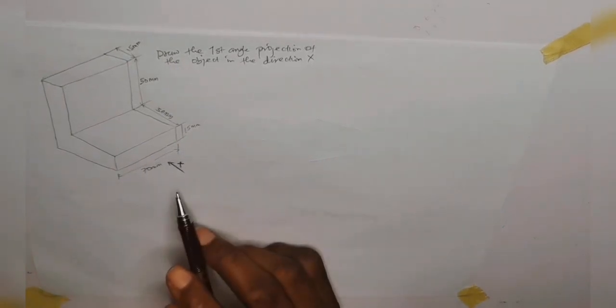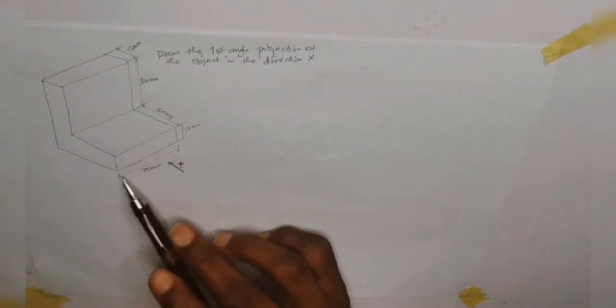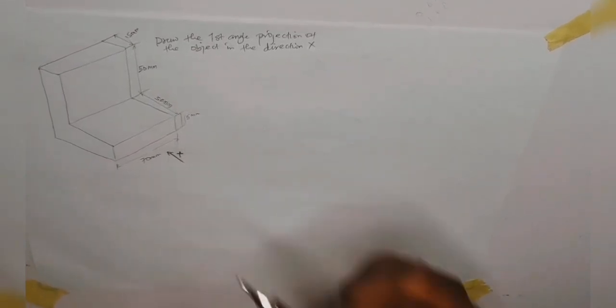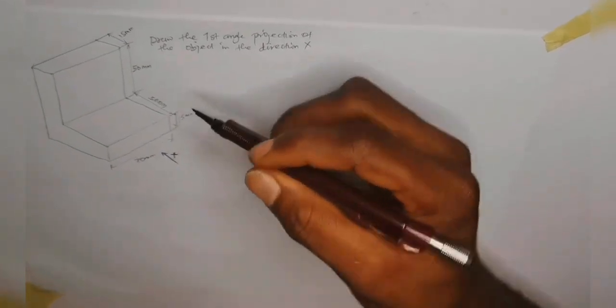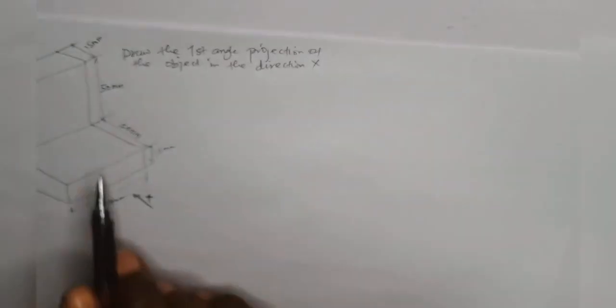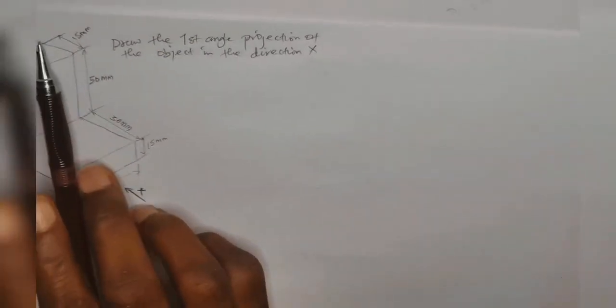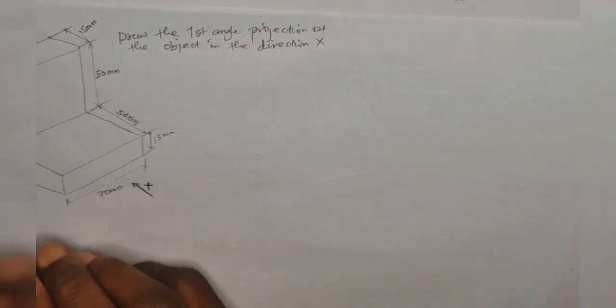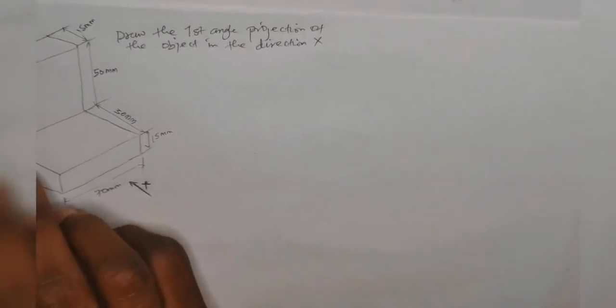And if you look very well, from here to here is 70 millimeter, here to here is 15 millimeter, then here to here is 30 millimeter, then here is 50 millimeter. Also from this point to this point is 15 millimeter. But we don't know from this point up to this point.